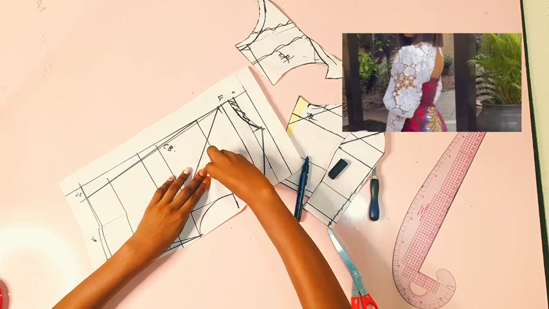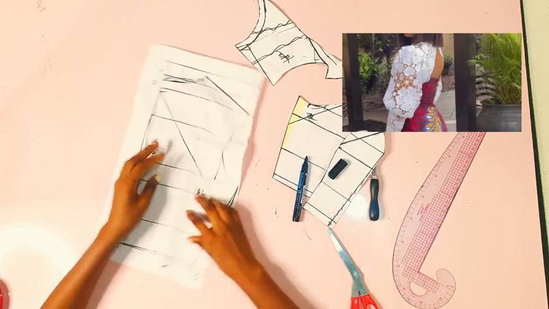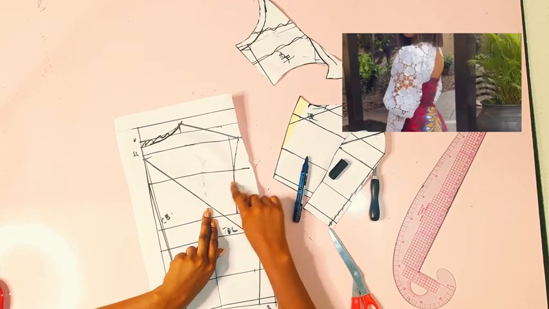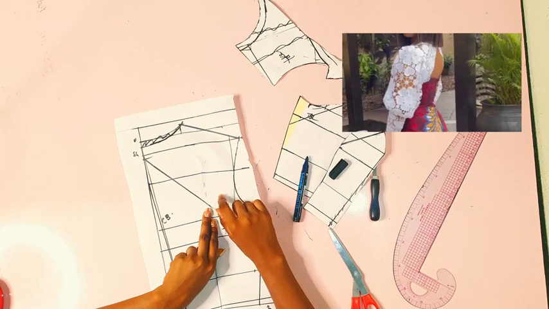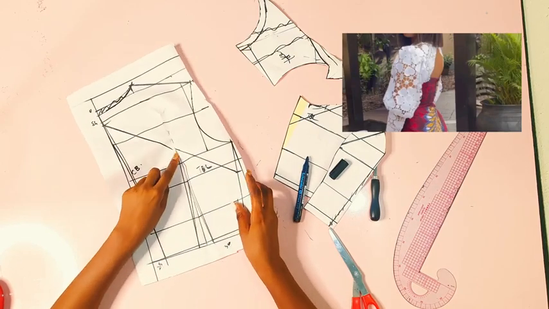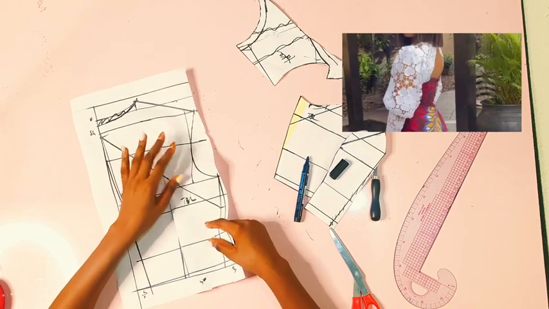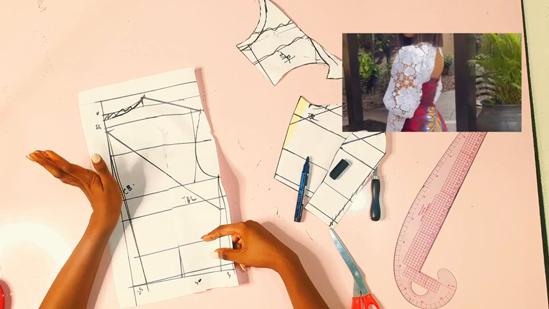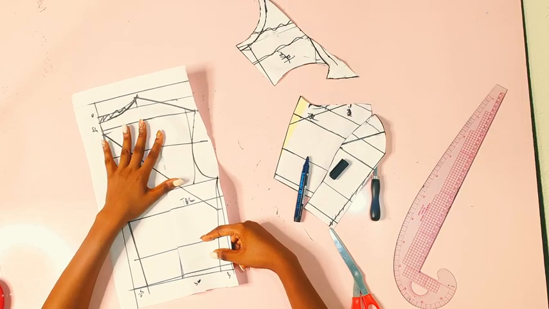Now, in a situation whereby maybe your client does not have a back dart for you to draw this, you would need to take out a 2 centimeter dart at the back here. Again, let me come again. By doing this now, I don't need to tighten the upper part again because this dart has already tightened it for me.